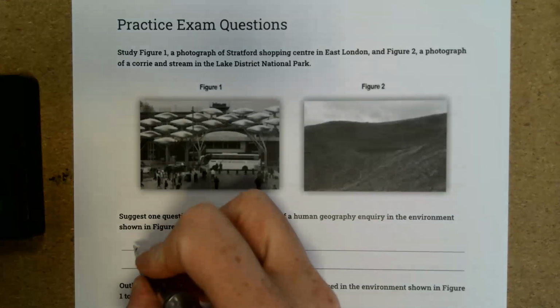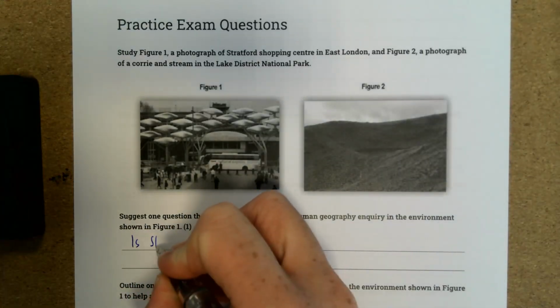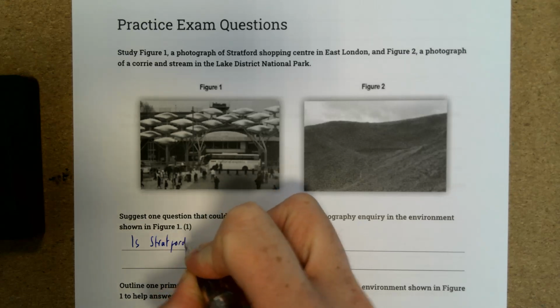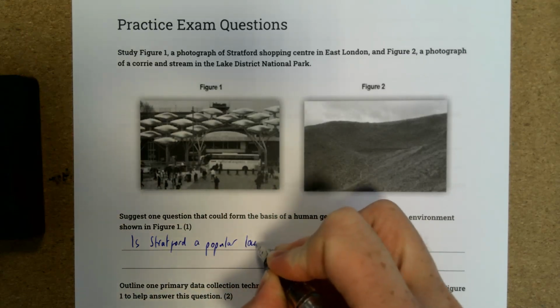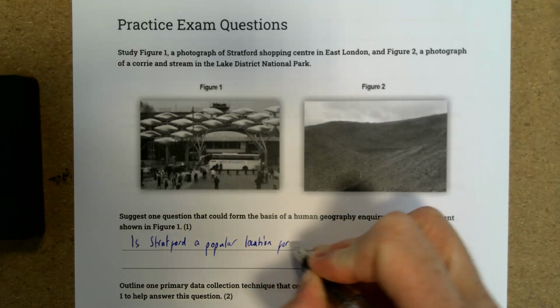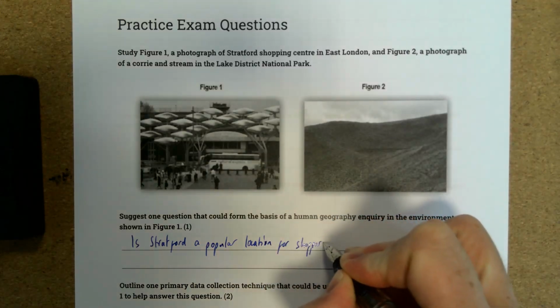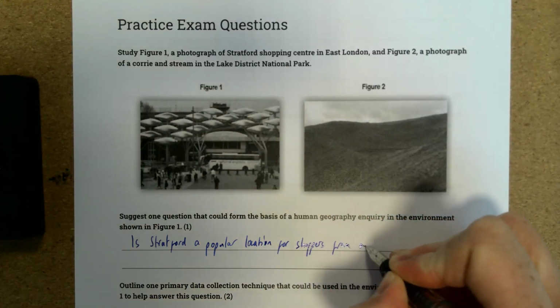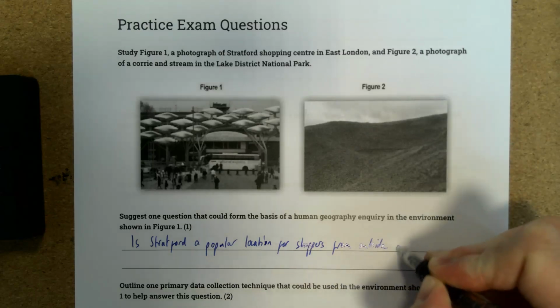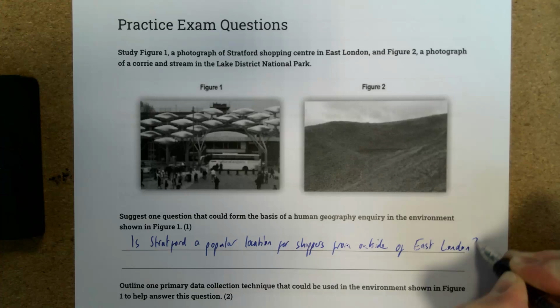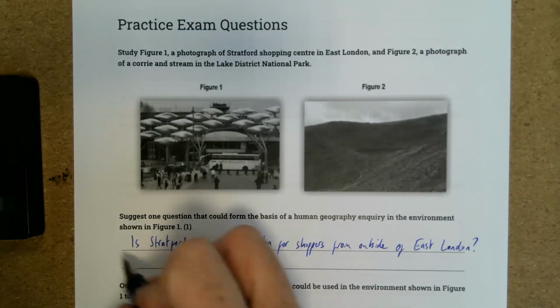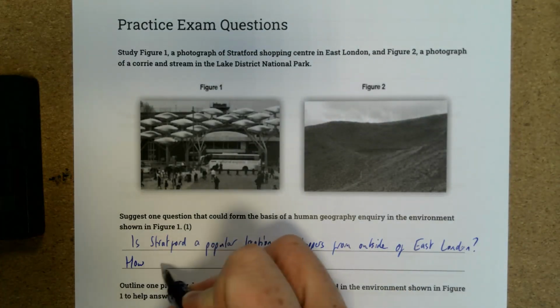So something like, is Stratford a popular location for shoppers from outside of East London, would be an appropriate question. Similarly, we could flip that round.